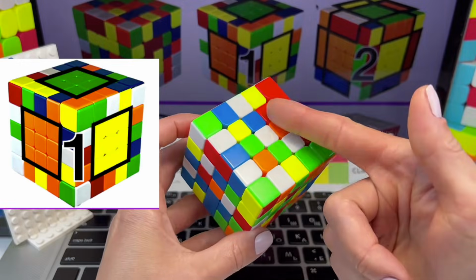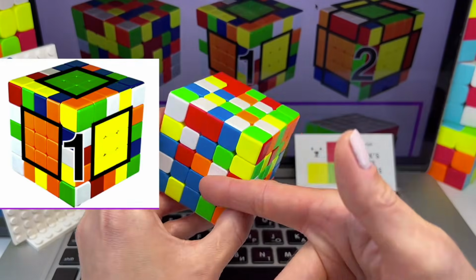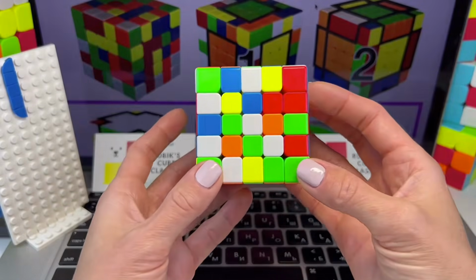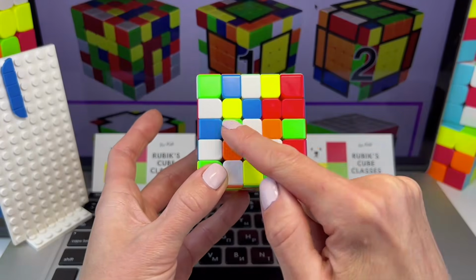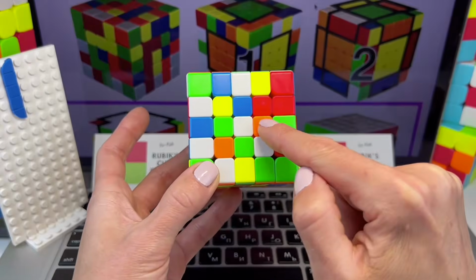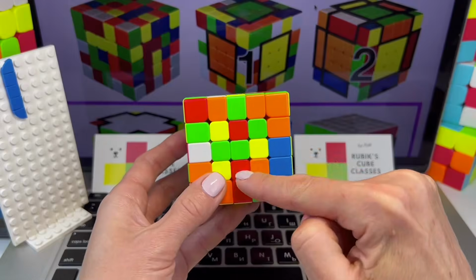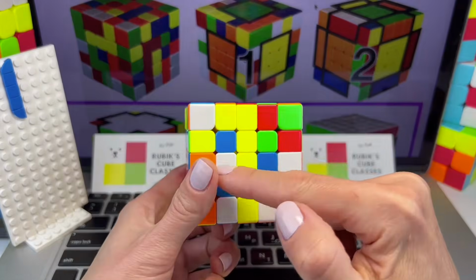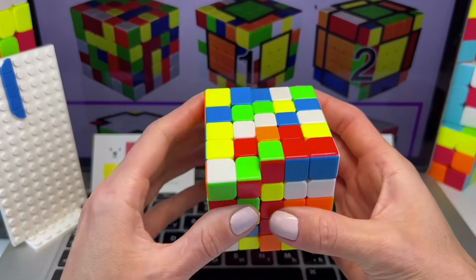In the first stage, our goal is to assemble the centerpieces on all sides. I'll start assembling on the white side. Please find the white center. Now I'm going to assemble 3 white pieces that will be on the central layer. To do this, I need to find the white pieces on the central layer of the side faces or on the central layer of the bottom face. Let's look on the sides. Here's the first one. Let's move it to the top.